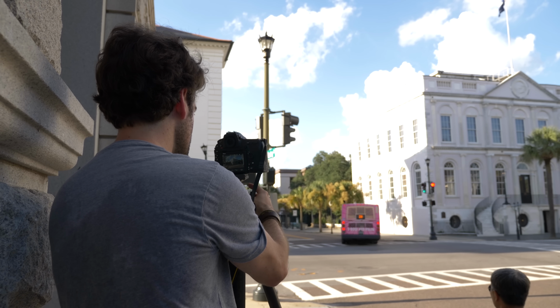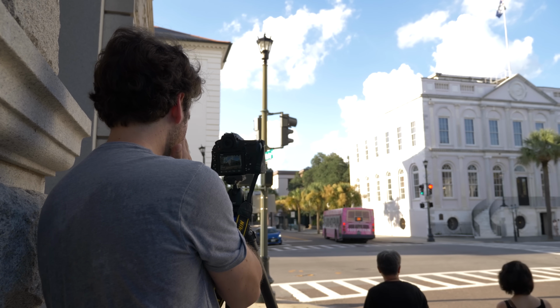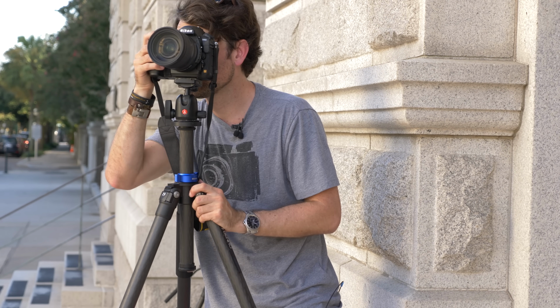My thought is I want to have enough clearance that if people are walking right in front of my camera, they don't ever block the lens. So I think this is a good place to be set up. I'm going to get my composition fairly wide. I'm going to try to keep everything as straight as possible, but I'm going to show you how you can straighten things up in Premiere if you need to.